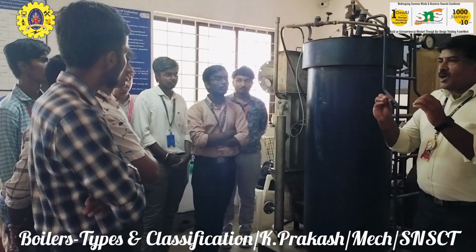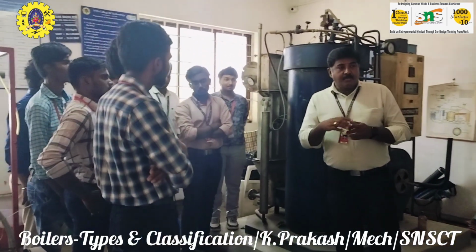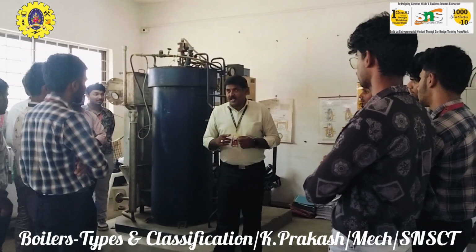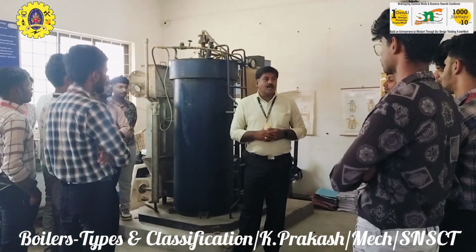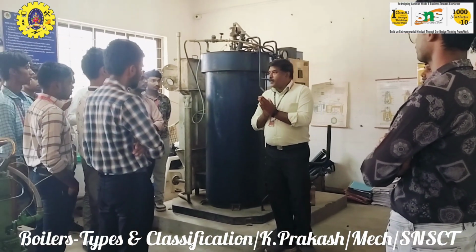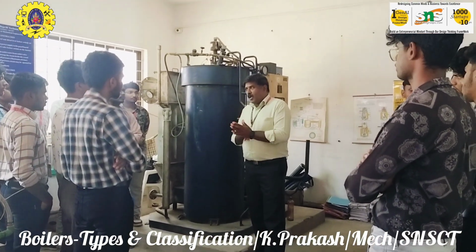So, what is the concept behind this pressure cooker? What is the concept in the pressure cooker? The answer is in the name itself. Pressure. So, pressure plays a very important role. When we are cooking in an open vessel, it takes more time.